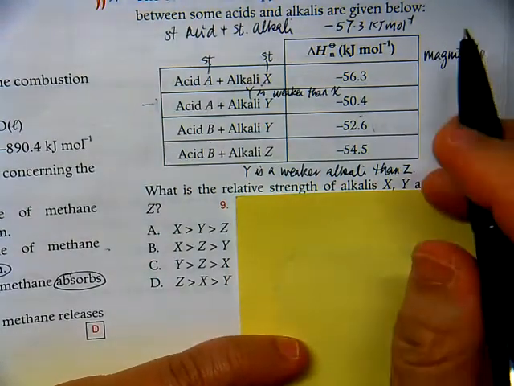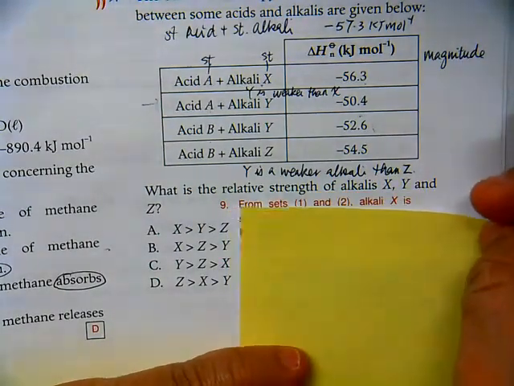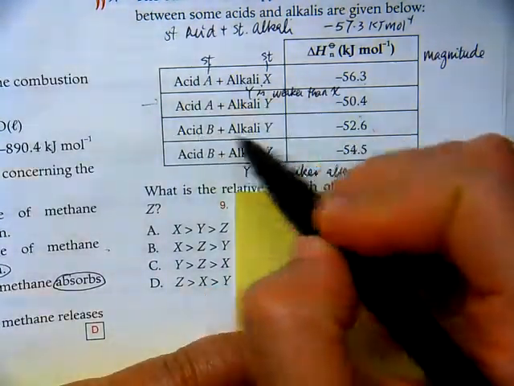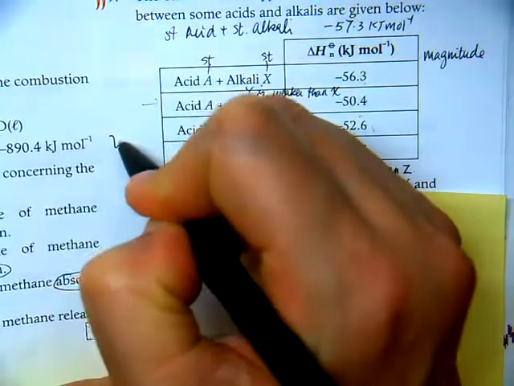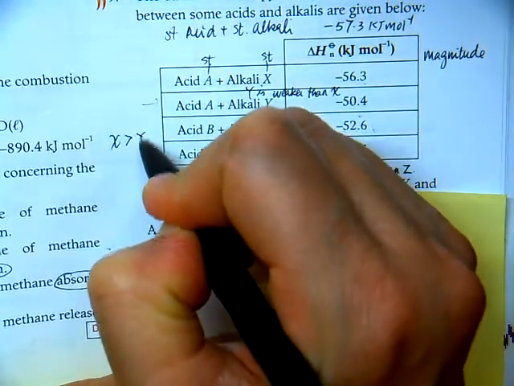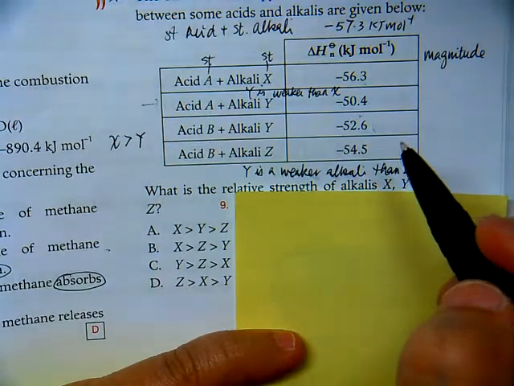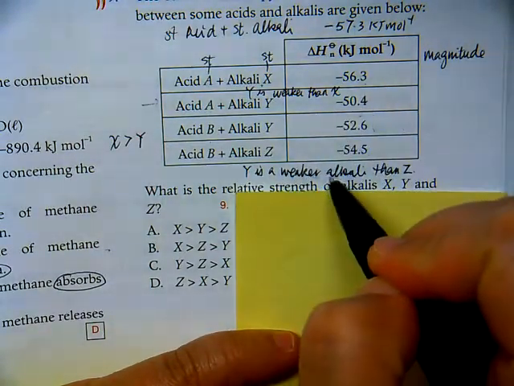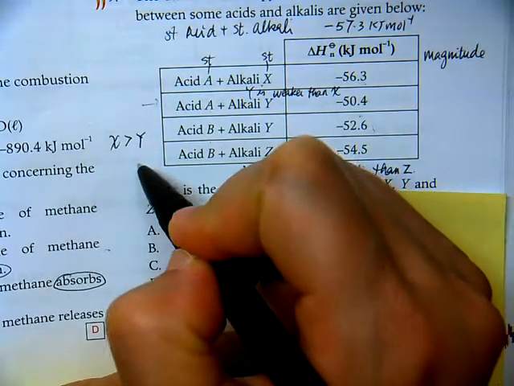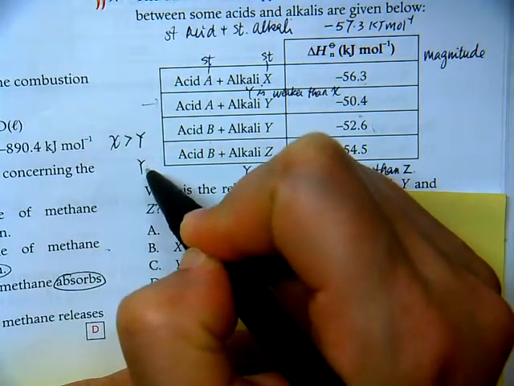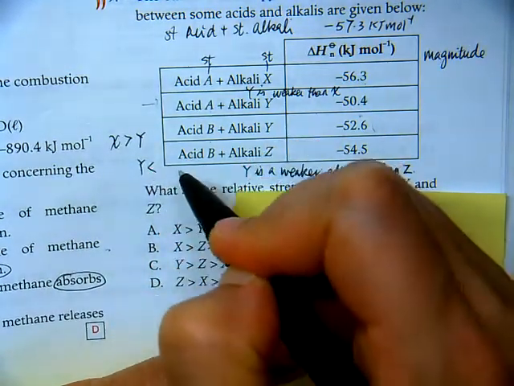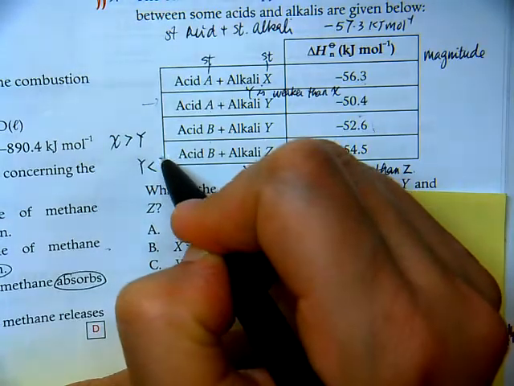So the relative strength: X is the strongest, and the next one is Y, understand? And then after that, Y is weaker than Z.